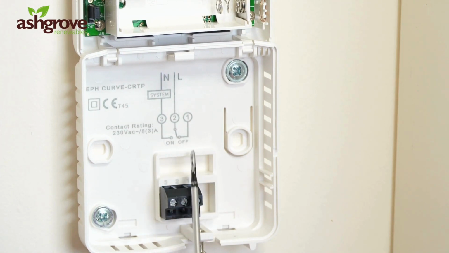So when there's no heat demand, this will send a closed circuit to the indoor and tell it to turn off. And when the circuit is opened, it'll allow the heating to run.